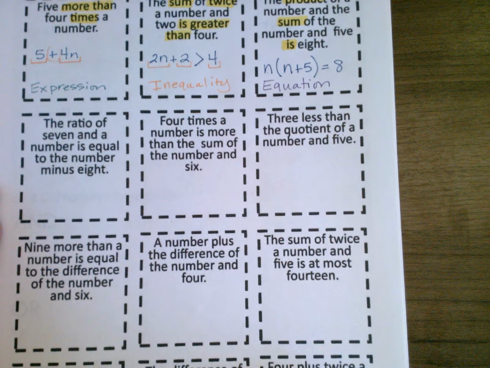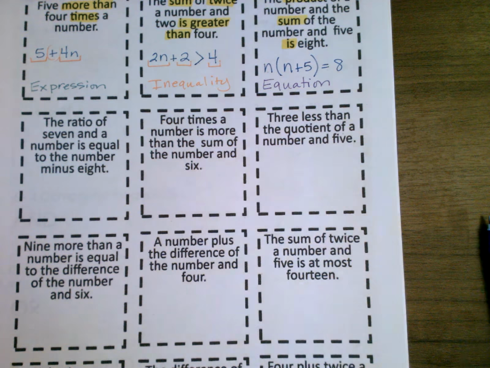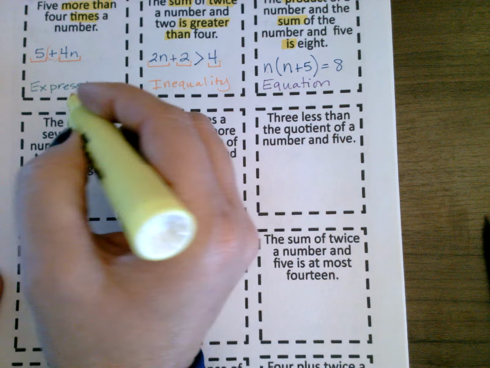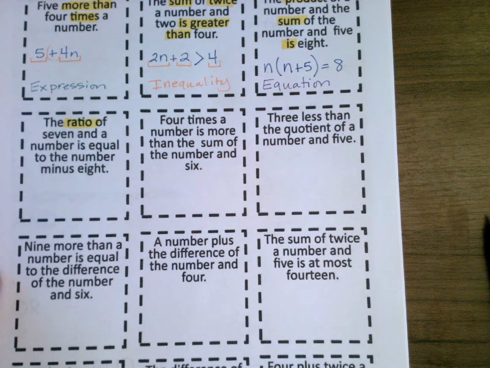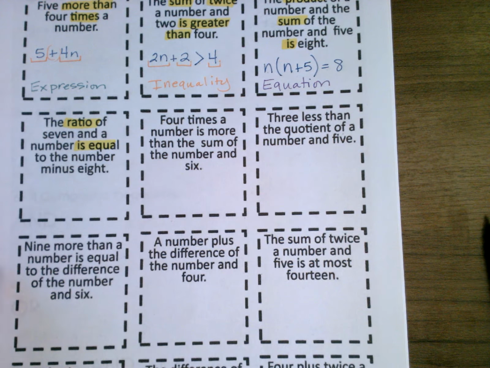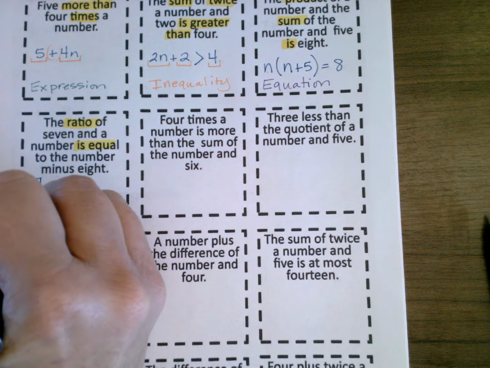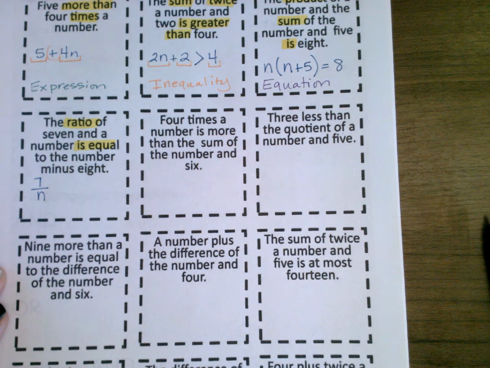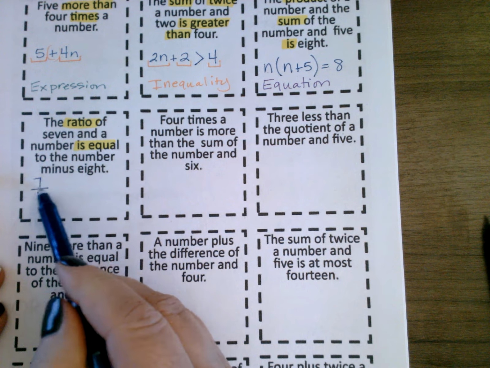Okay, let's move to the next one. I'm going to highlight the math terms or operations. "The ratio of 7 and a number is equal to the number minus 8." All right. So the ratio of 7 and a number, well, ratio means division. How do I know 7 goes in the numerator?